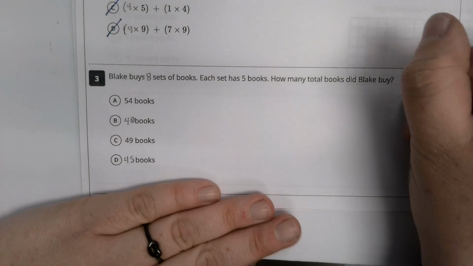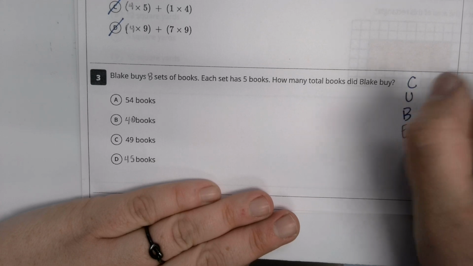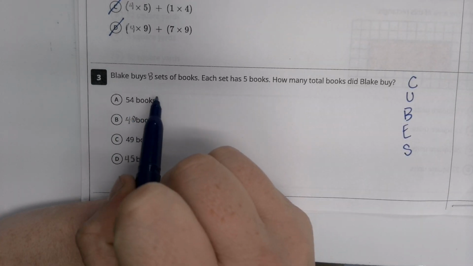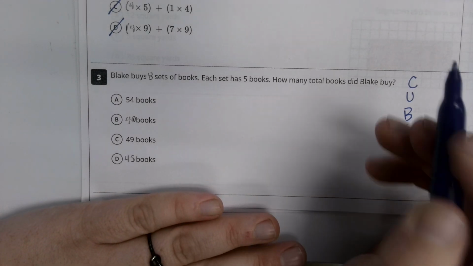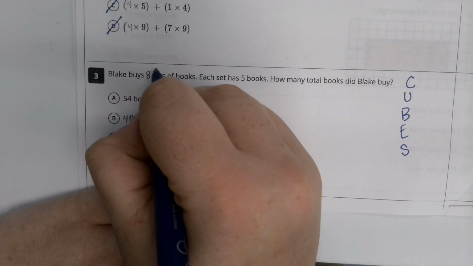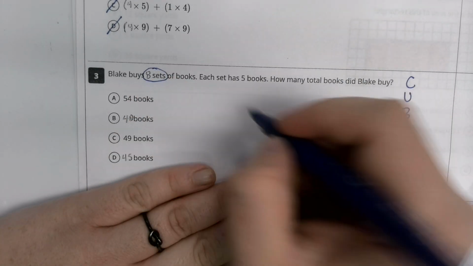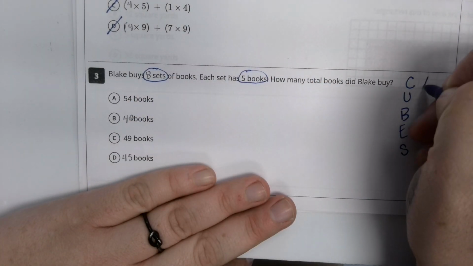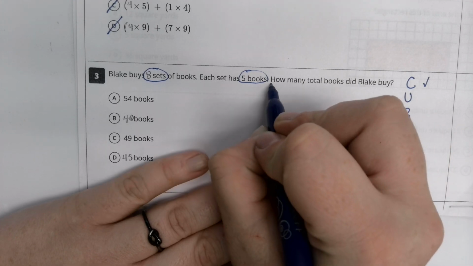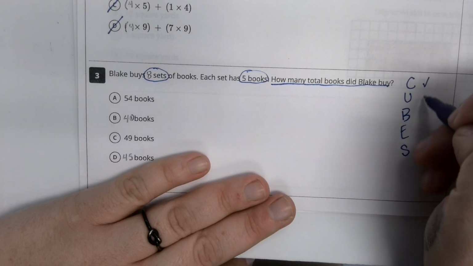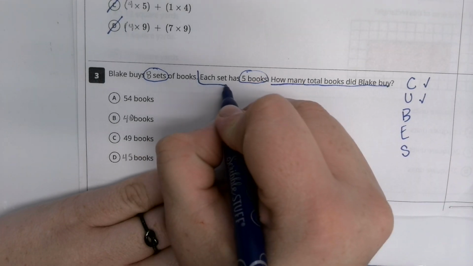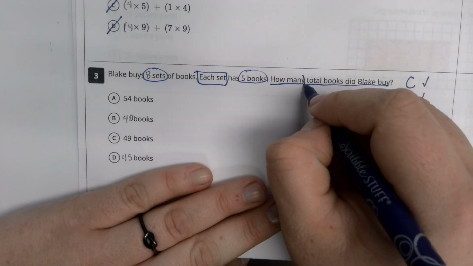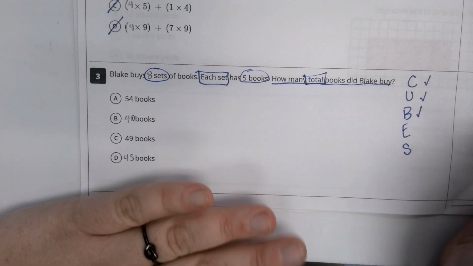Number 3, they should CUBES this because they see that it's a word problem. Blake buys 8 sets of books. Each set has 5 books. How many total books did Blake buy? So I start off by circling the numbers in their units. That's 8 sets, 5 books. U is underline the question: how many total books did Blake buy? B is box keywords. So we know that each set and total would be our keywords.